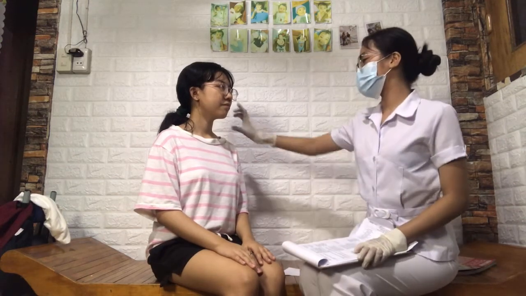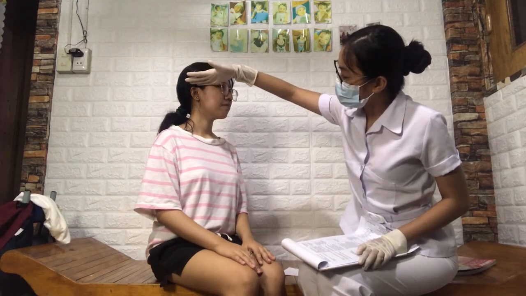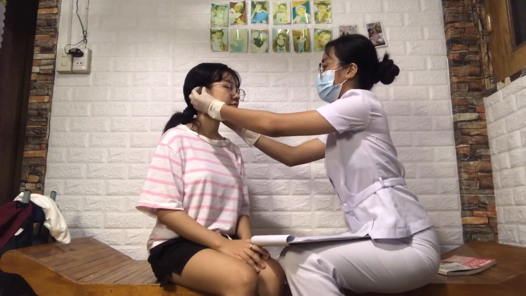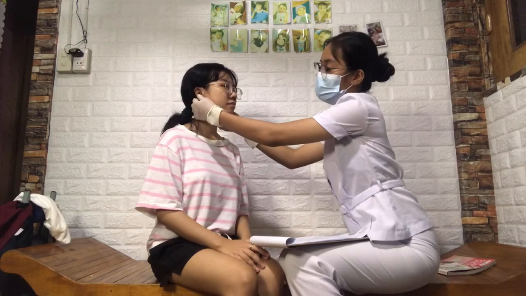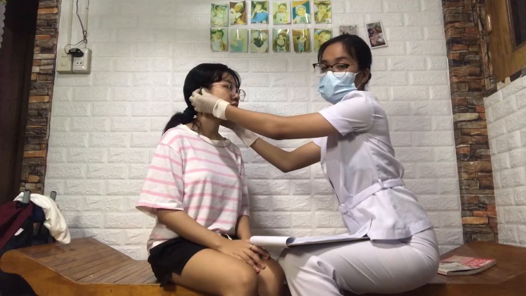Can you please... I'm gonna inspect the auricles for both of her ears and the color and the symmetry. So the auricles of her ears are symmetrical, and the size is normal and in line with her eyes. So the auricle is fine, is normal. So I'm gonna palpate the auricles for texture and elasticity. Do you feel any pain, ma'am? No. So her ears don't have any lesions and there's no tenderness.